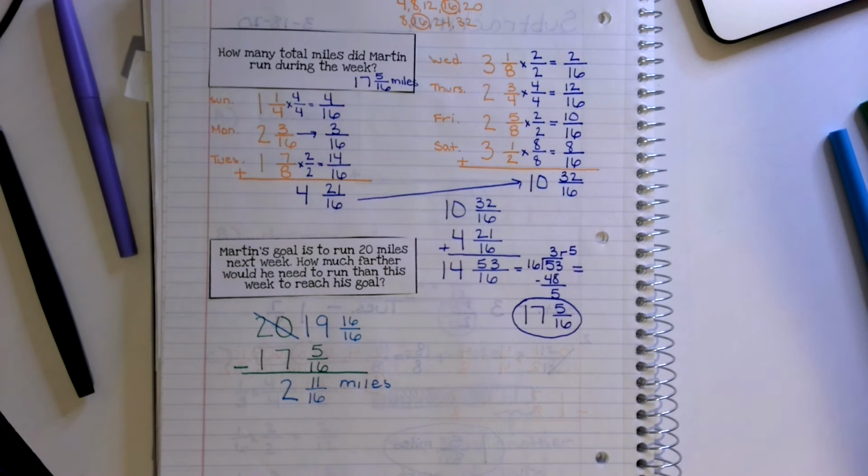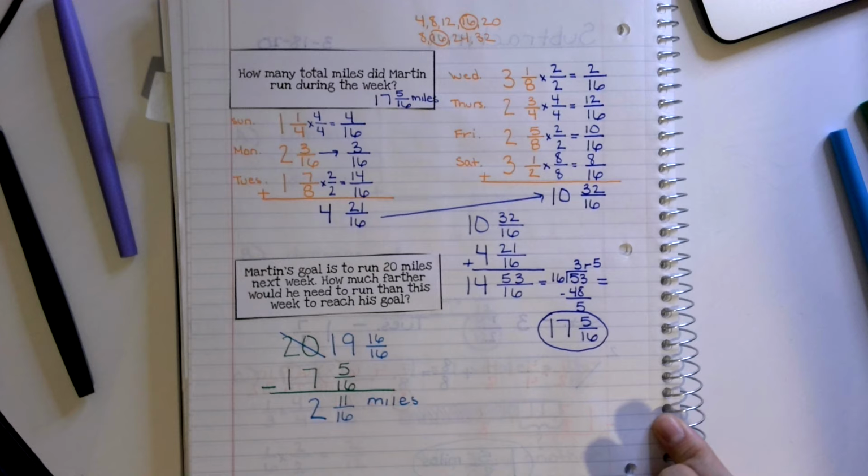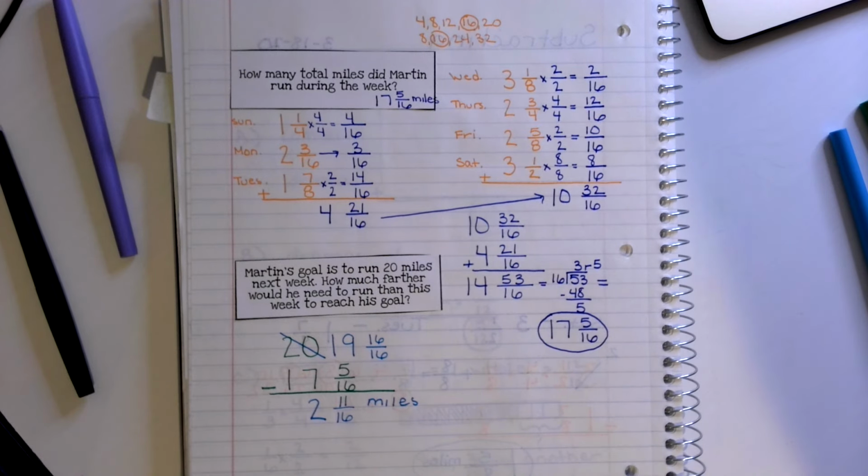All right, make sure you have that in your notebook. Remember, you can pause this as much as you want. You can rewind it. You can have your parents watch it to help you understand it a little bit better. They might have a little different way of explaining it. As long as you get the same answer, you're fine.